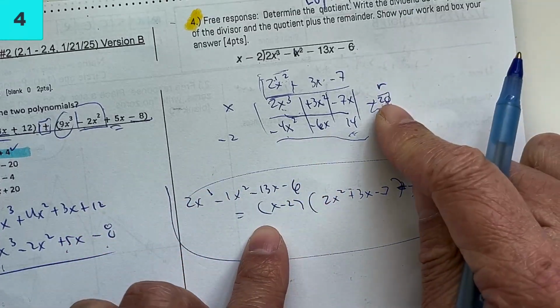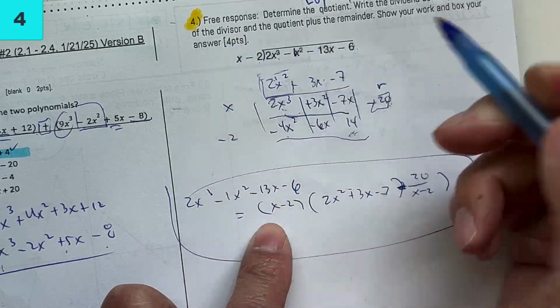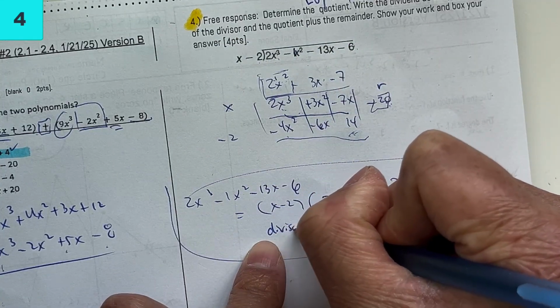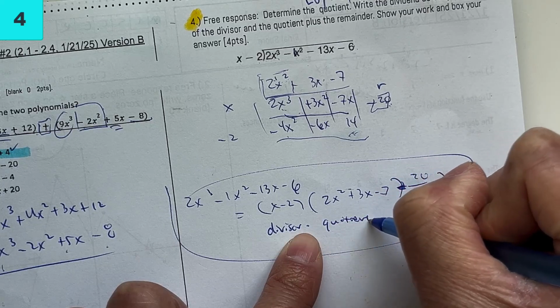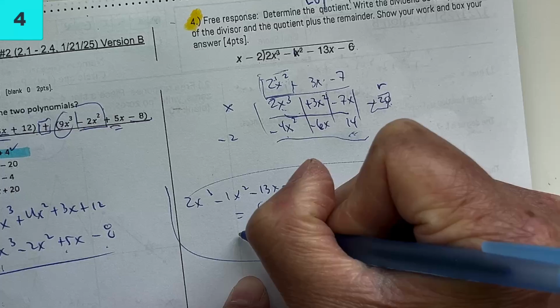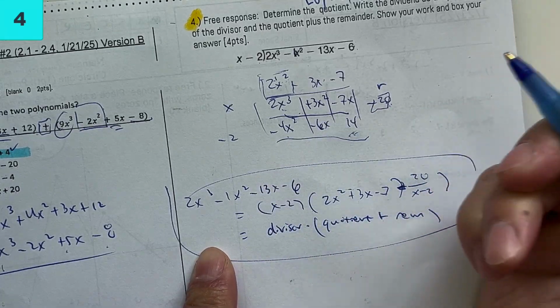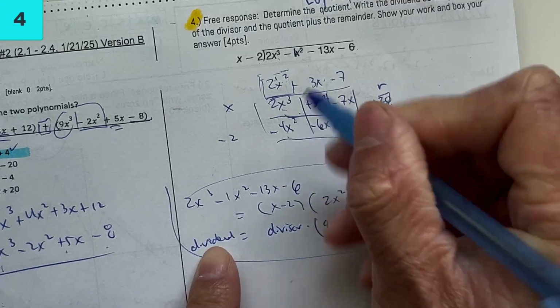Well, that's my remainder. Now it tells you to write it as a product of the divisor times the answer, the quotient, plus the remainder. And this is the dividend inside.